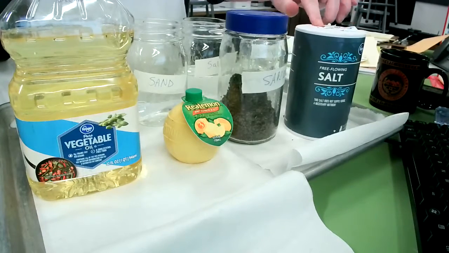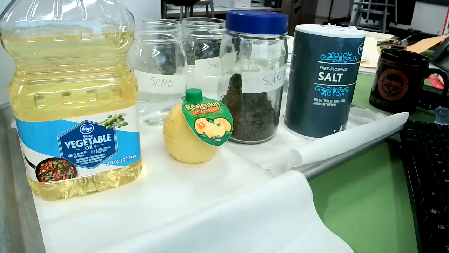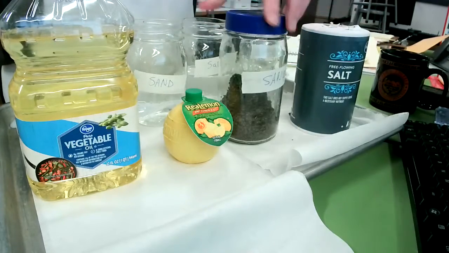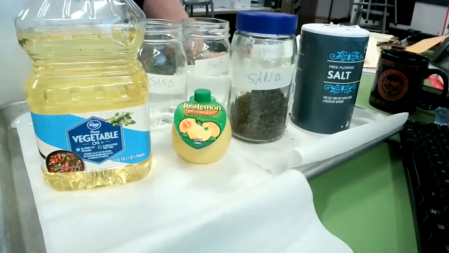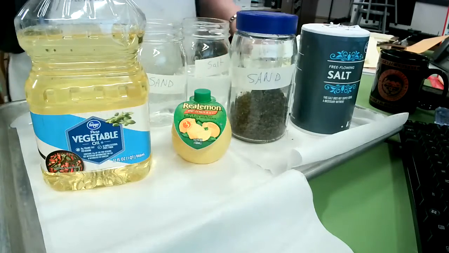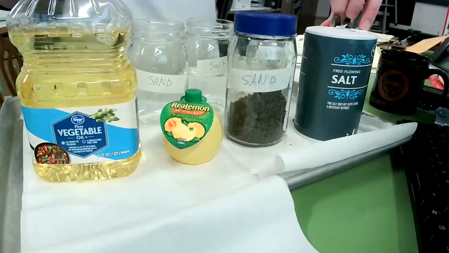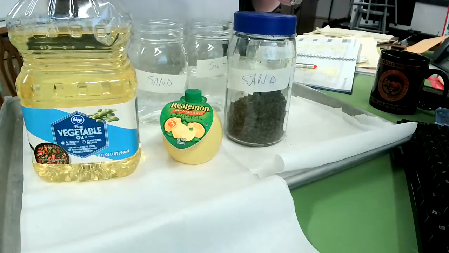Now, if it didn't dissolve and we saw it either float around in there or drop to the bottom, that would be considered a mixture, not a solution. So which of these solutes, salt, sand, lemon juice, and vegetable oil, do you think are going to be solutions when mixed with water or mixtures when mixed with water? So I'm going to go ahead and kind of start the experiment here, and I'm going to pause frequently because we're going to make sure that you have the option here to stop and write in that form.